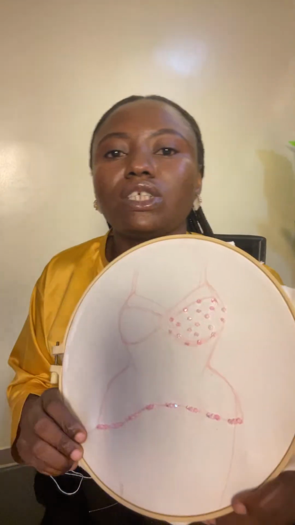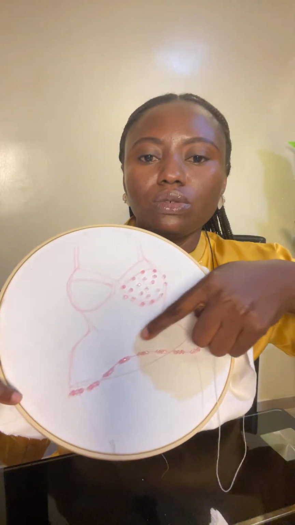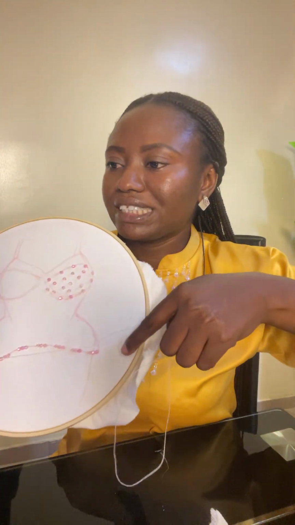So secure it and then pass your thread into your fabric and then you just cut. But if you want to move on to the next line at this point, all you need to do is put in your needle and move out like this, and then you continue on the next line.